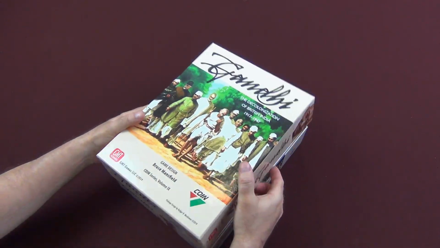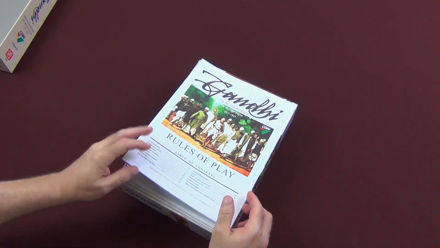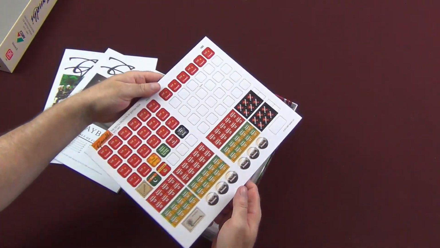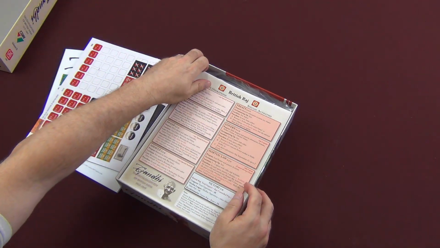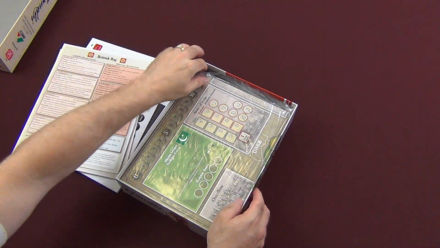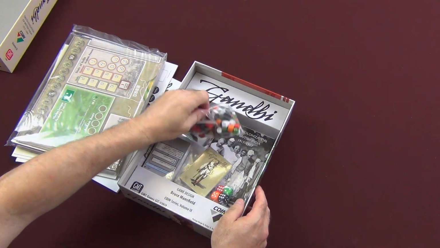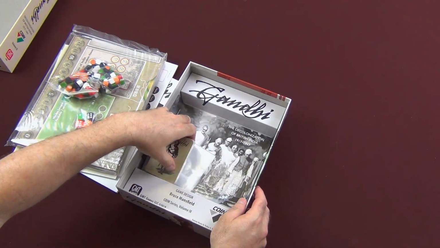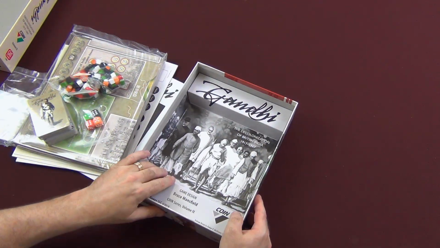And it is a nice tight seal here. All right, we've got our rule book, playbook, counter sheet, and yes, this is the counter sheet. There's not a lot of counters in this game compared to other coin volumes. Got our player aids, our map, wood bits, dice, cards, and baggies. So let's set up the map and take a look at the game.